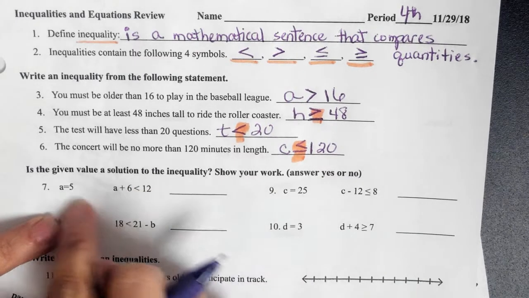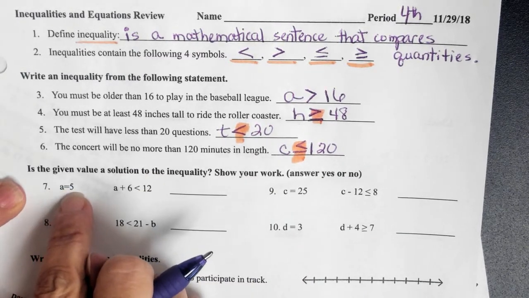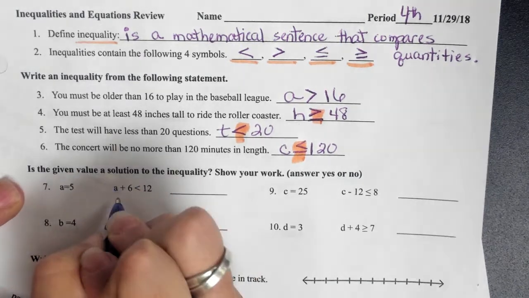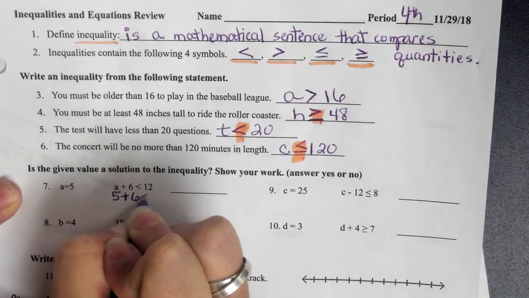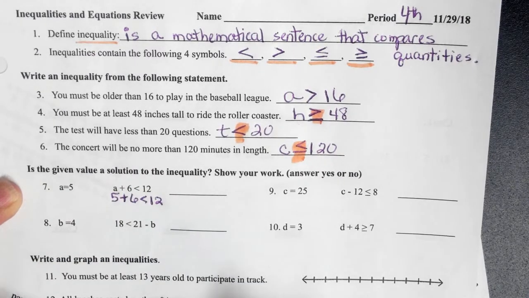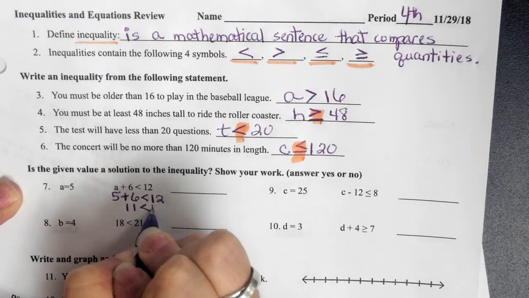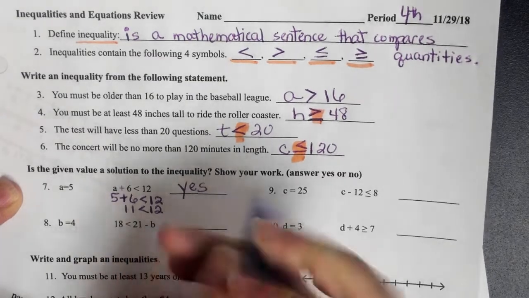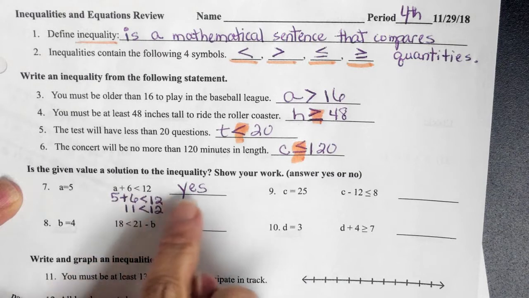Okay, so I'm going to do an example here with number 7. On number 7, it says A equals 5. So they want you to put a 5 right there where A is, and then copy the rest of the problem. And now think about it. 5 plus 6 is 11. Is 11 less than 12? Yes. Then go over here and write yes. But you've got to show your work and the yes or no.